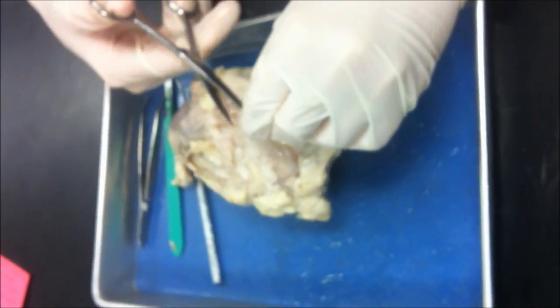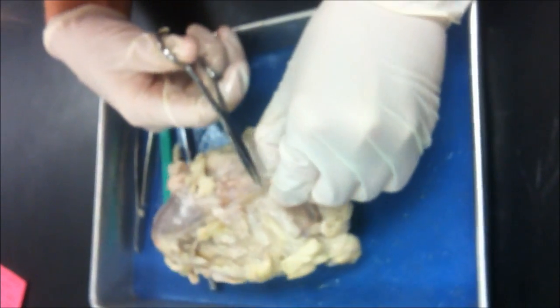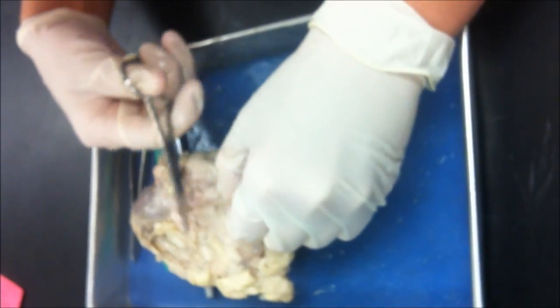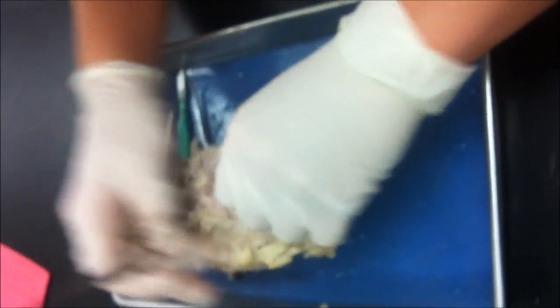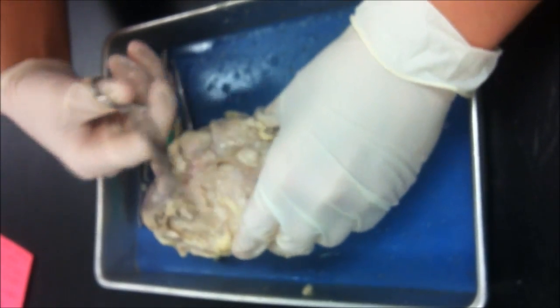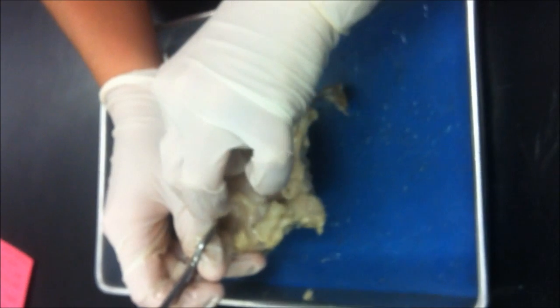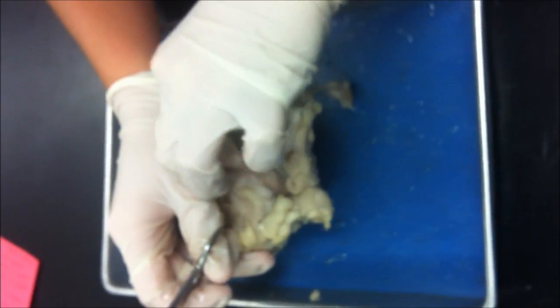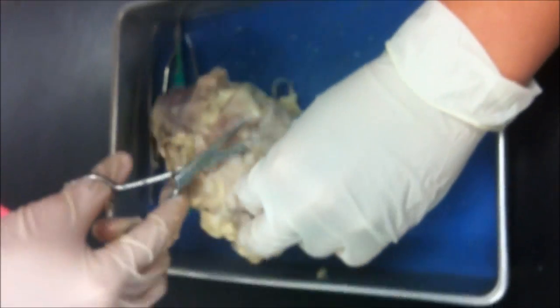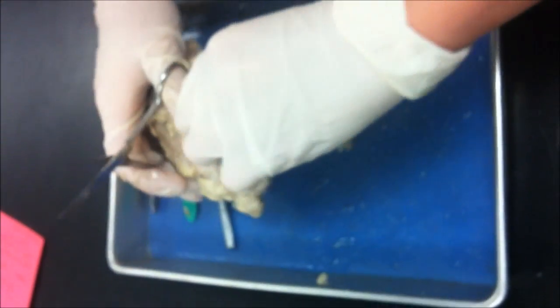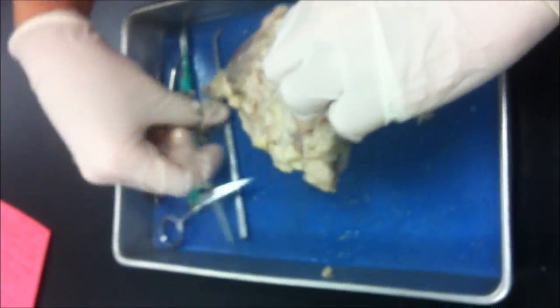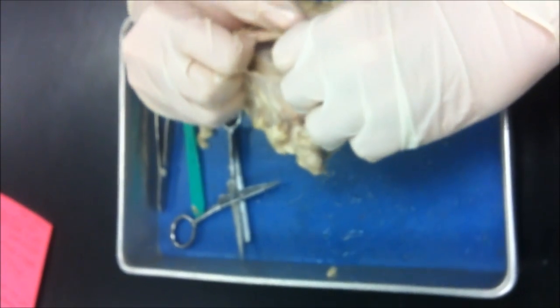Okay, so this little skin on the outside is the pericardium. We are trying to cut off here very gently and skillfully. It's not going. It's still not going. There we go. And it comes off the heart rather easily.